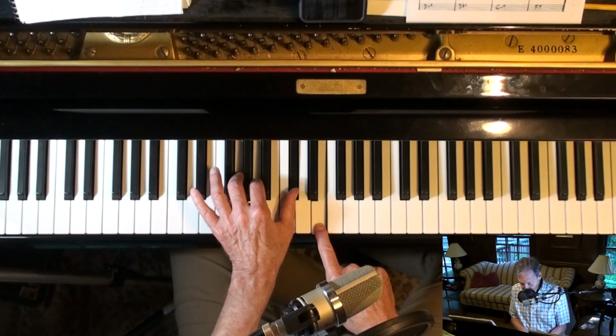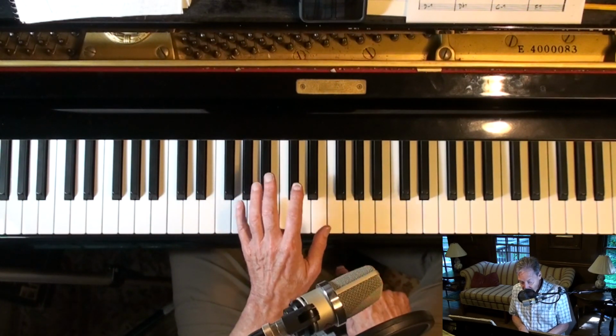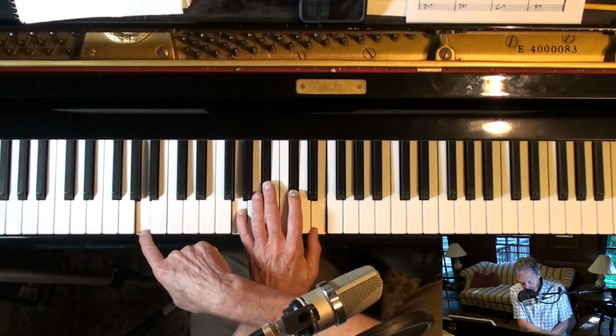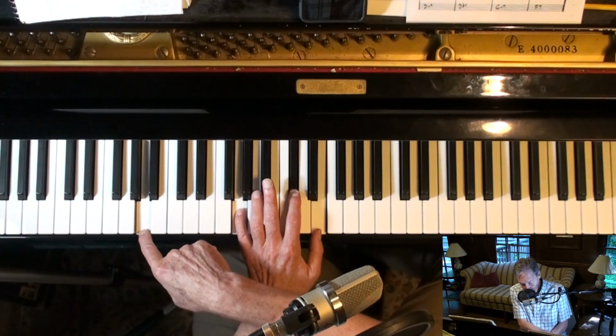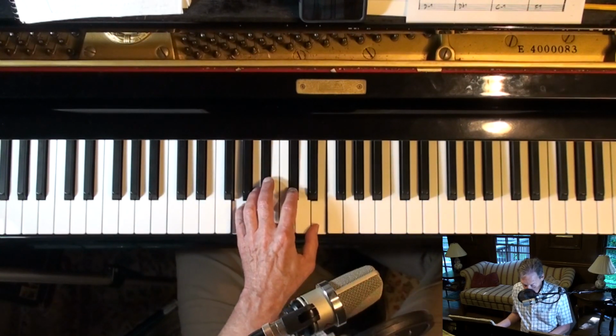It could be an A7th chord, for instance. And oftentimes a diminished chord is used as a dominant. In this case, maybe it's an A7th with a flat 9. But, we're looking at it as a diminished chord.